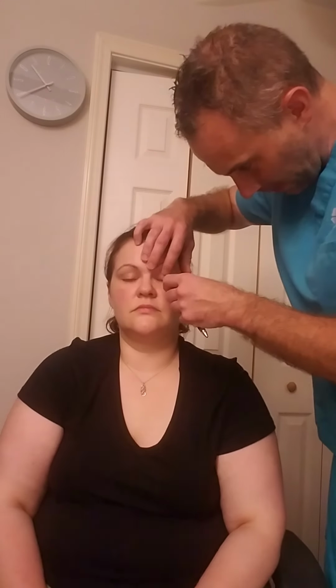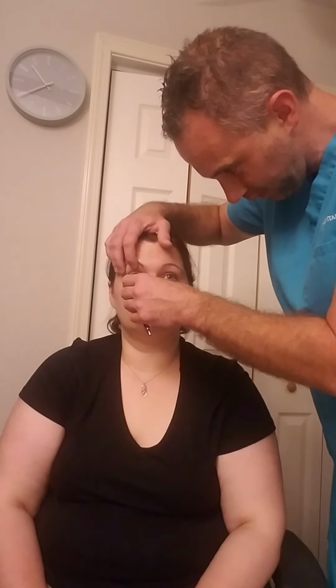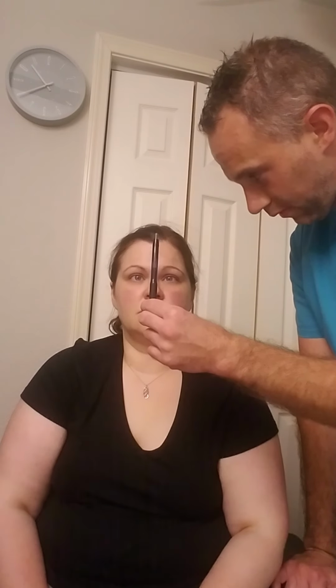For the corneal reflex, I will take a Q-tip and I will slightly brush the patient's eye, causing them to blink. A slight blink is all that's required. I will check the 6 fields of vision with a simple pen. Just have the patient follow this pen with both their eyes.